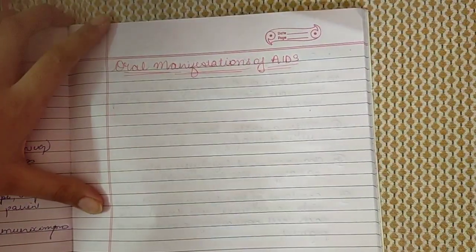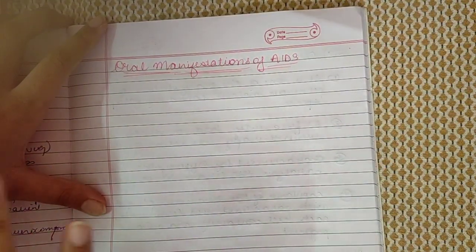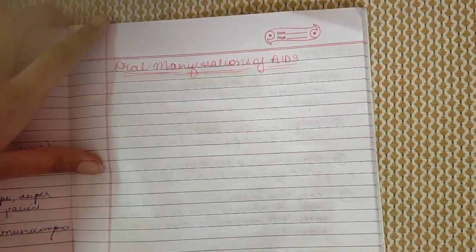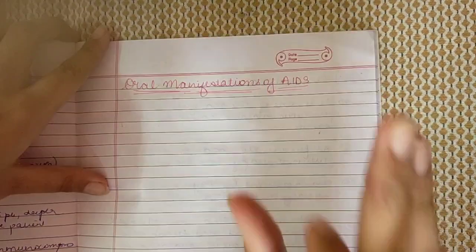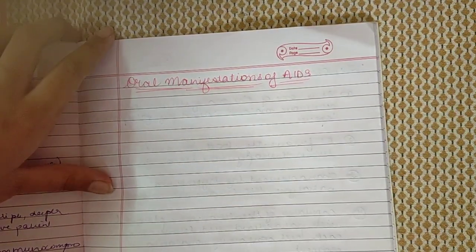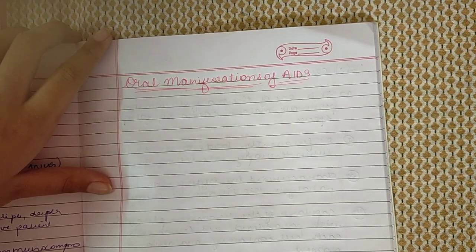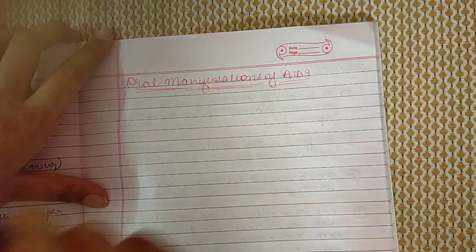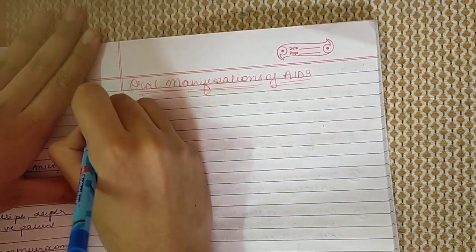This video is part 2 of oral manifestations of AIDS. We'll do it in a more presentable manner and an easy to remember way. So first of all, oral manifestations of AIDS. I'll divide them into 3 groups based on the lesions that are associated with HIV and the extent to which they are associated. Coming on to the first group, which is group 1.